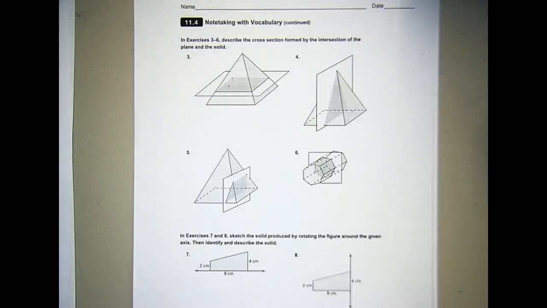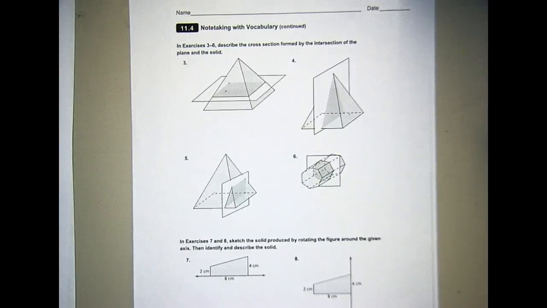Page 333. Use the test to answer questions 1 through 6. 7 and 8 will challenge you. Work with your groupies. I'm going to hand out today's stuff.